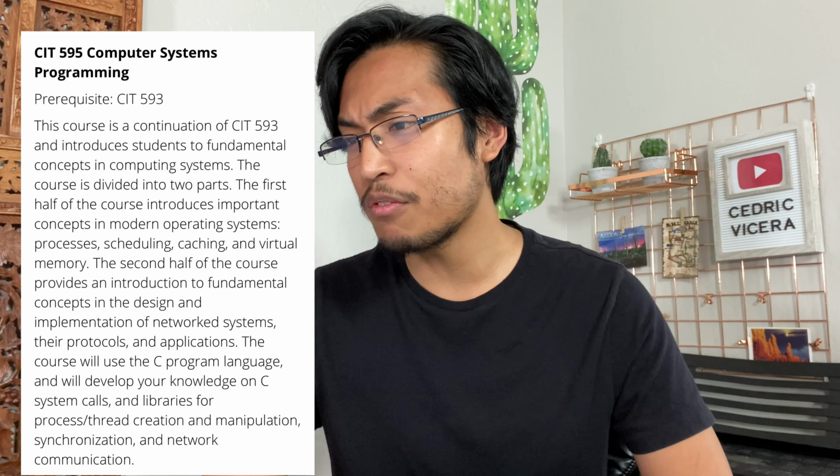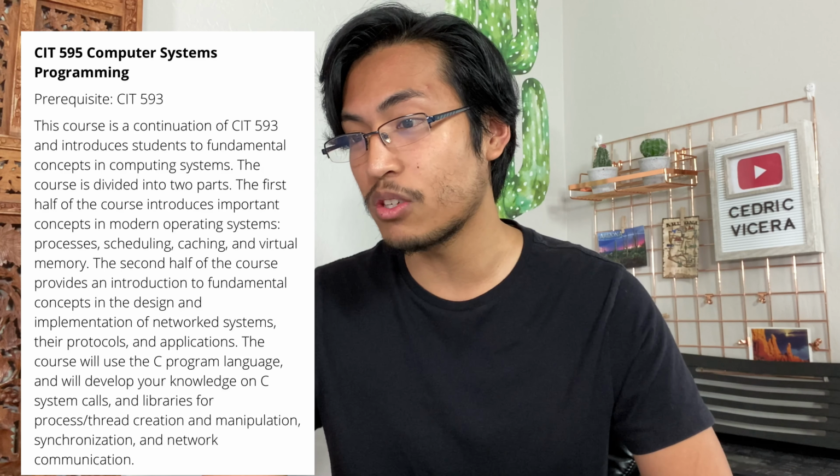The first half of the course introduces important concepts in modern operating systems, processes, scheduling, caching, and virtual memory. The second half of the course provides an introduction to fundamental concepts in the design and implementation of networked systems, their protocols, and applications. The course will use the C programming language and will develop your knowledge of C system calls and libraries for process thread creation and manipulation, synchronization, and network communication.